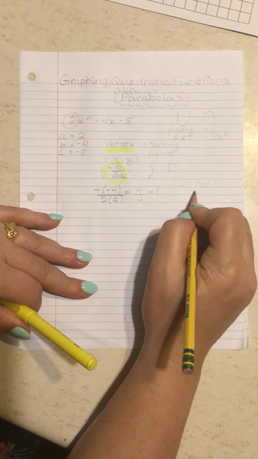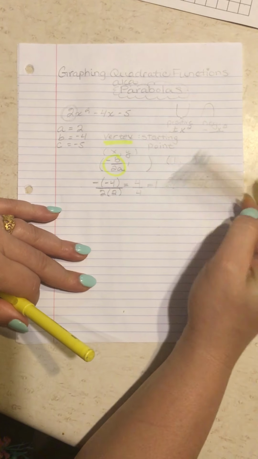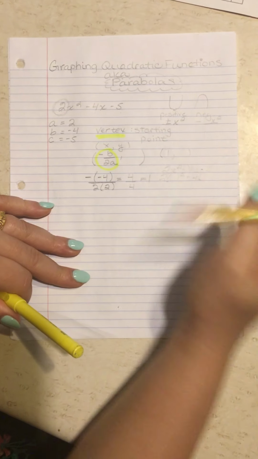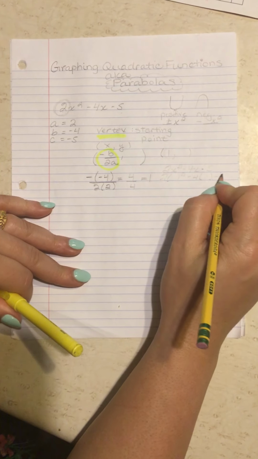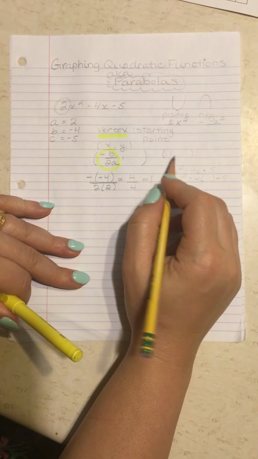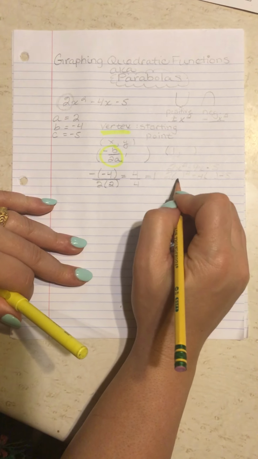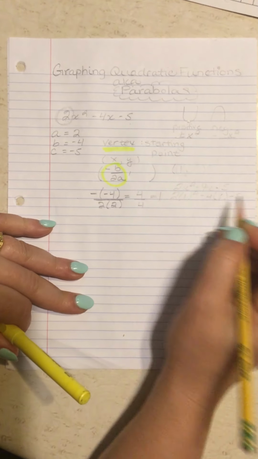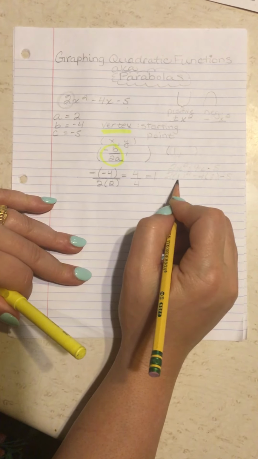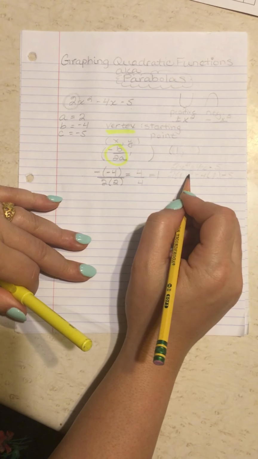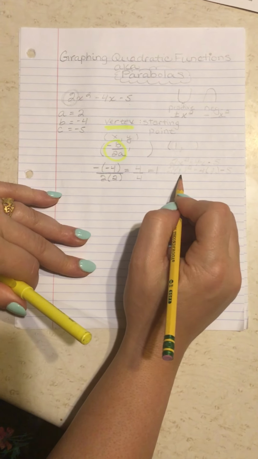Again, we're just using the same skills that we've already been using: putting a parenthesis for every time we have an x. Inside the parentheses, we're going to plug in a 1, because that is our x value. Now we're going to solve. Remember, we have to keep our order of operations.